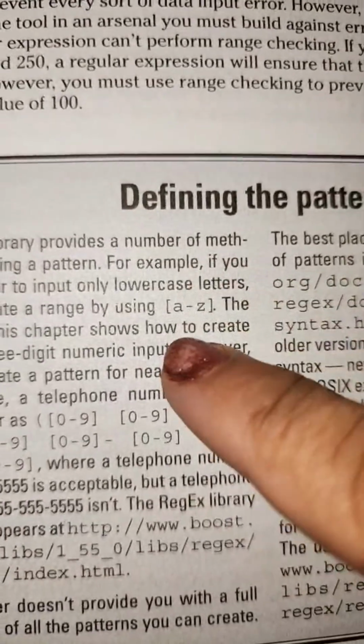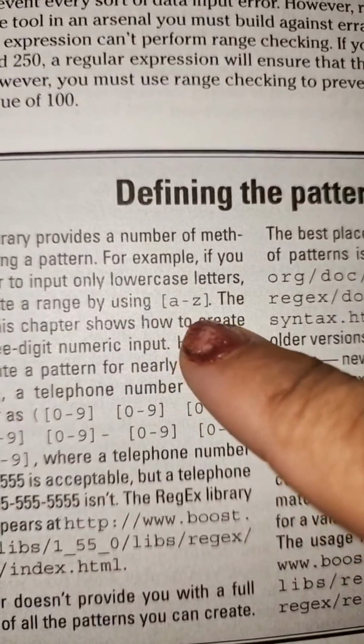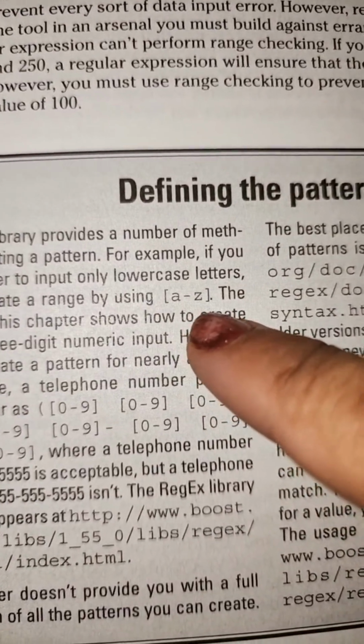Defining the pattern. The regex library provides a number of methods for creating a pattern. For example, if you want the user to input only lowercase letters, you can create a range by using square brackets with a to z inside.